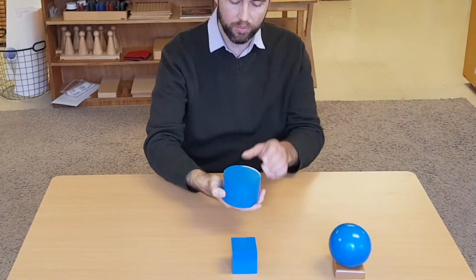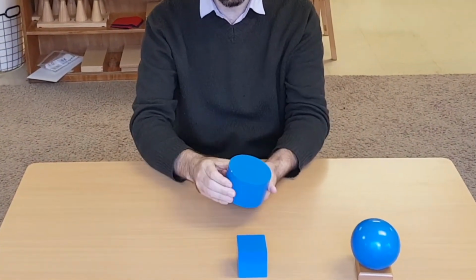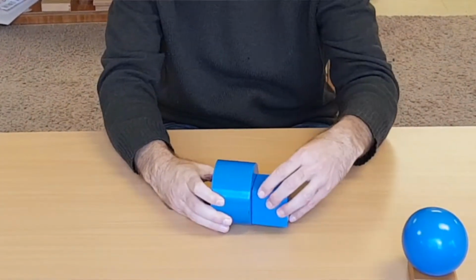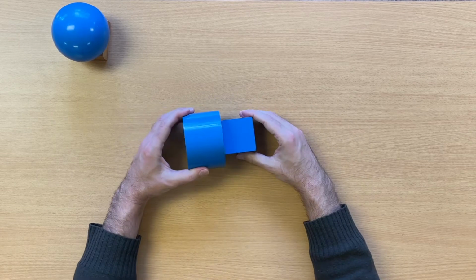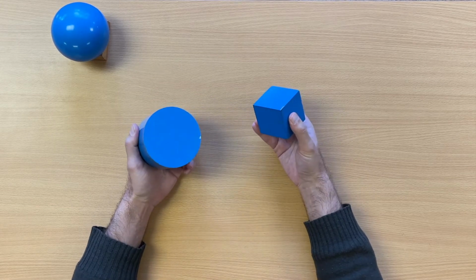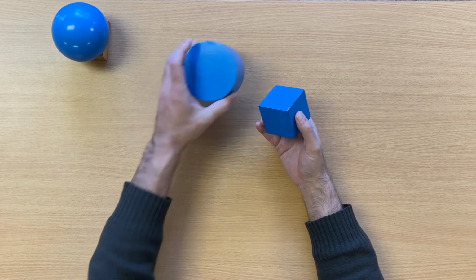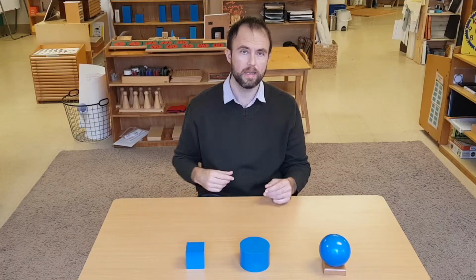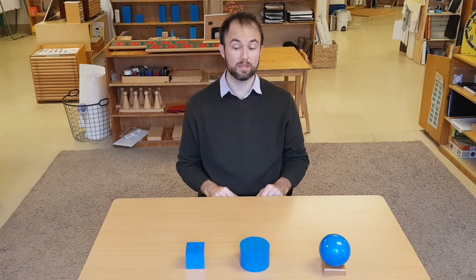I can't put the cube where the cylinder is because there's no way to open it and put it inside. I guess there's no way for me to put the cube where the cylinder is. Now, part of that is because solids take up space.